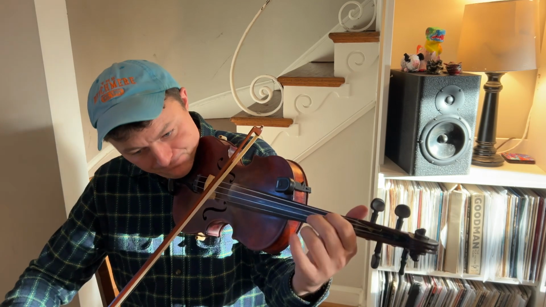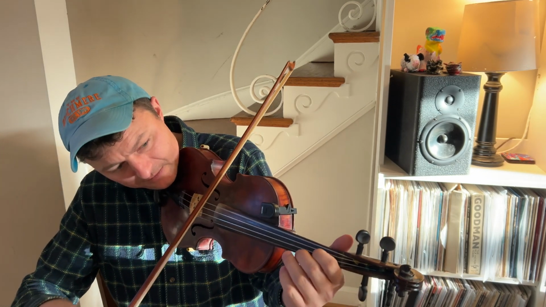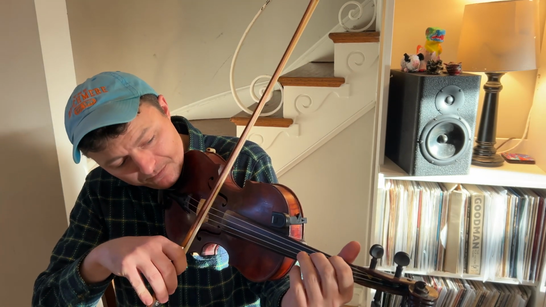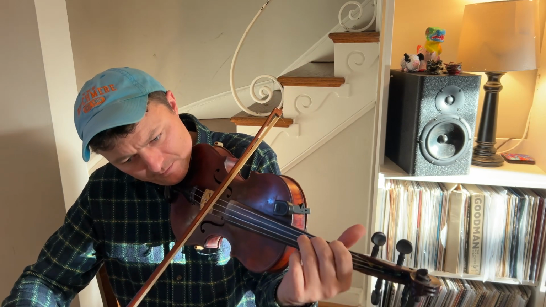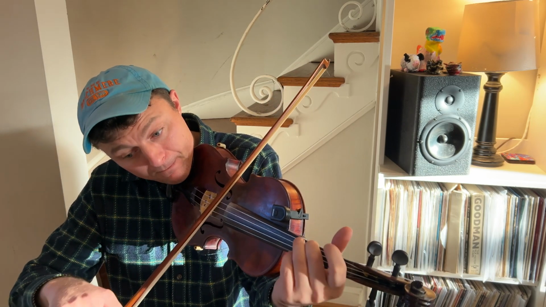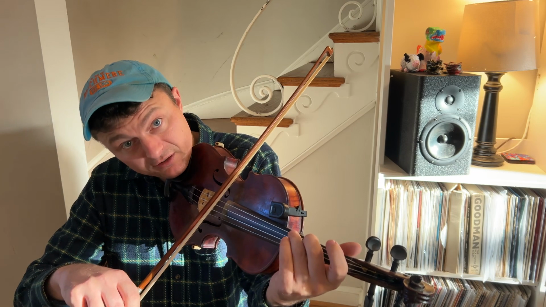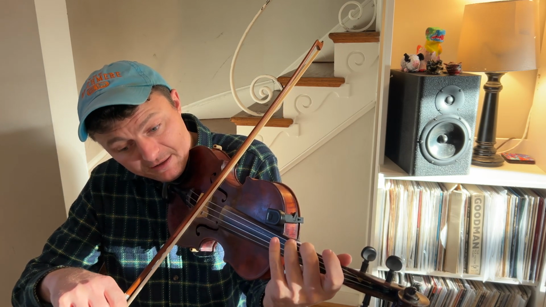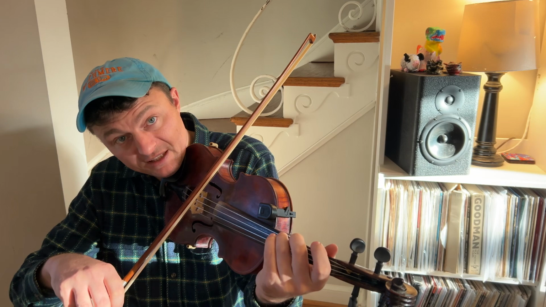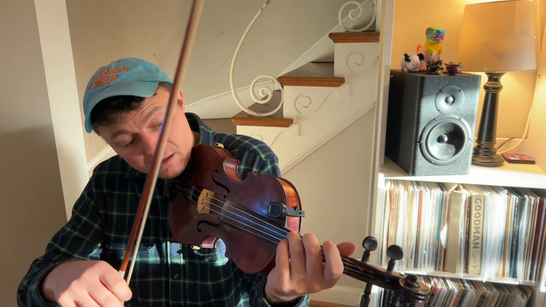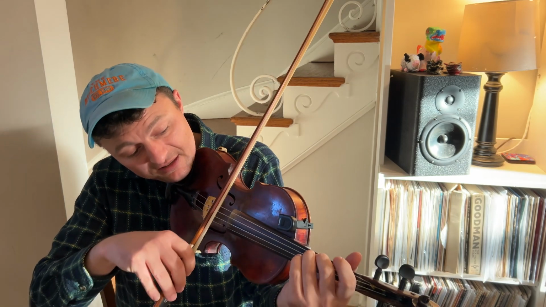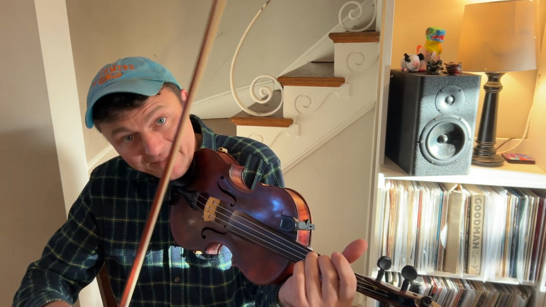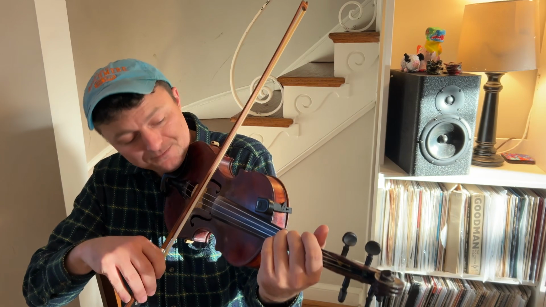G, open G, A, B, and here's the difference. Instead of reaching up here to play a C sharp like you would have out of D, just scoot it on back. And that gives a C.